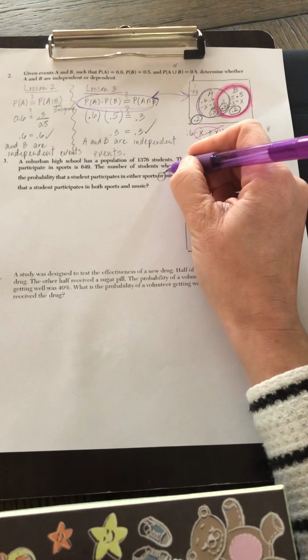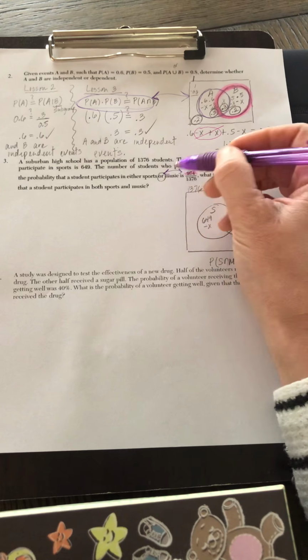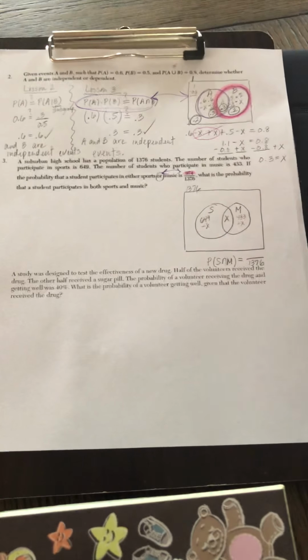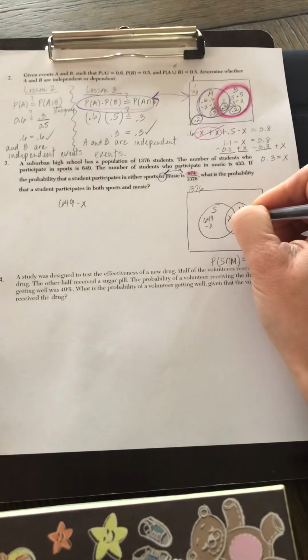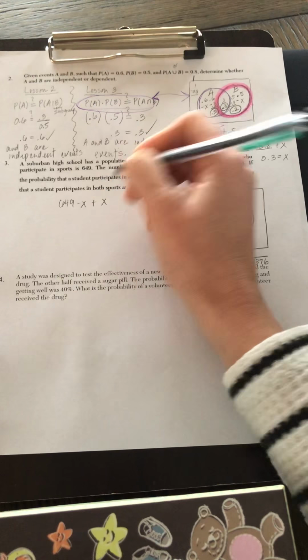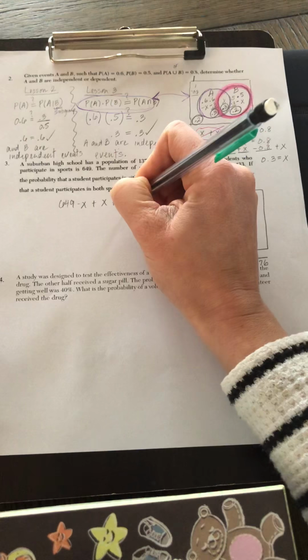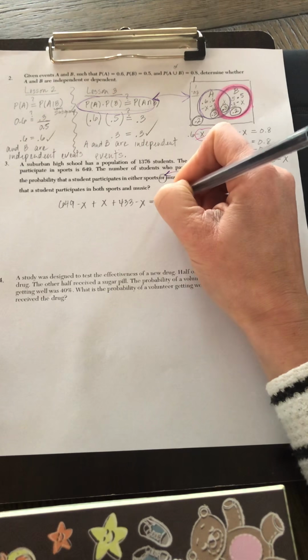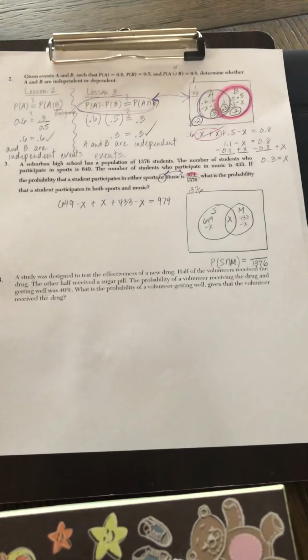And as we've seen many times already, the or statement represents the summation of all three values in our circles. So we're going to take 649 minus x plus the middle value, x, plus 433 minus x, and we're going to set it equal to just the 974 and solve for x.